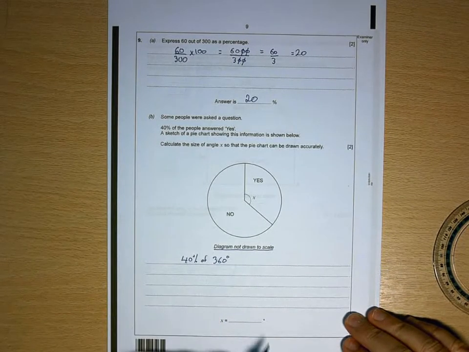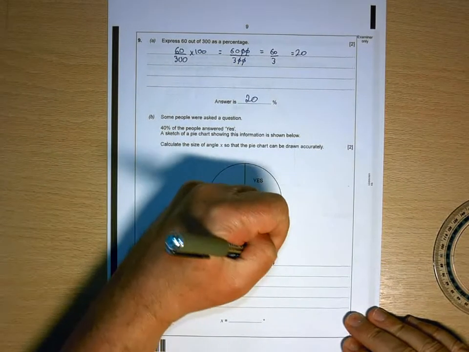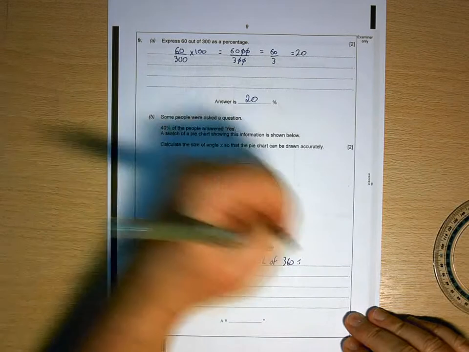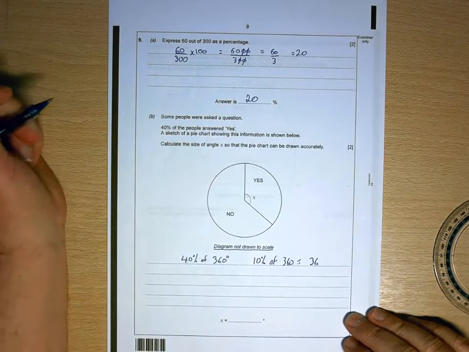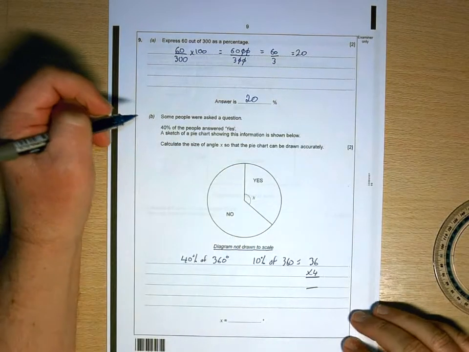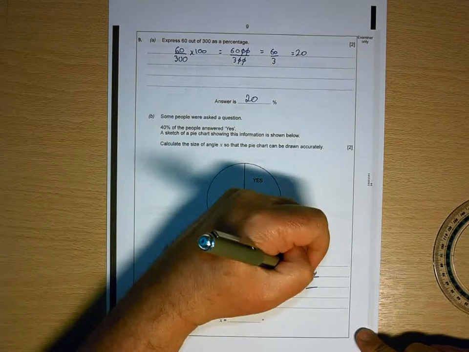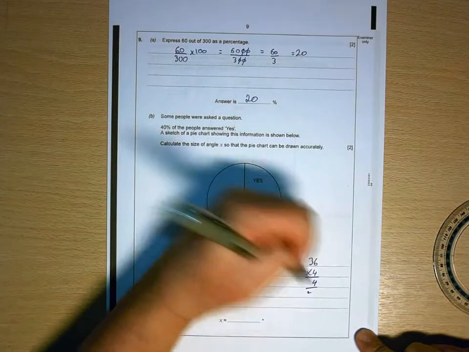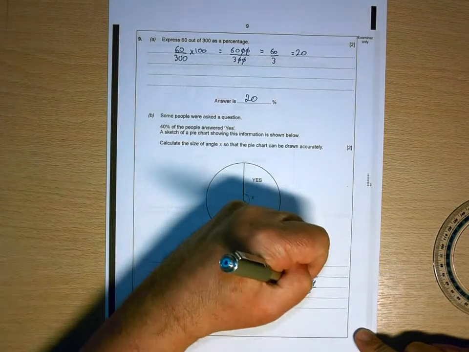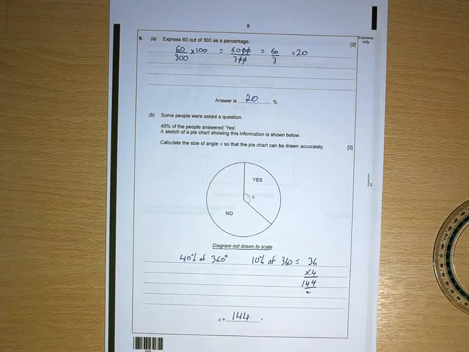If I want to find 40% of 360, first of all, find 10% by dividing 360 by 10, which is 36. If I then multiply that by 4, or repeatedly add 4 lots of it, that will give me 40%. So 4 6s are 24, 4 down carry the 2, 4 3s are 12, and the 2 is 144 degrees.